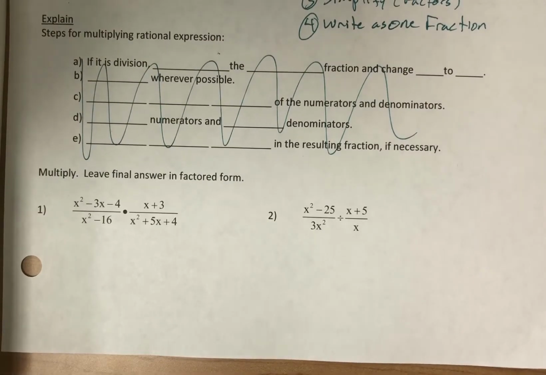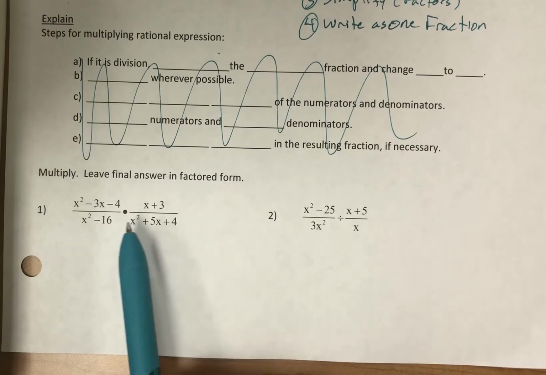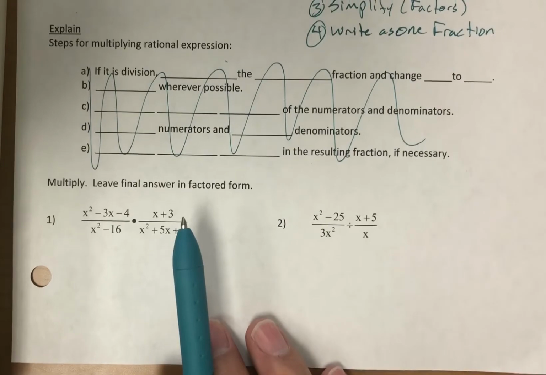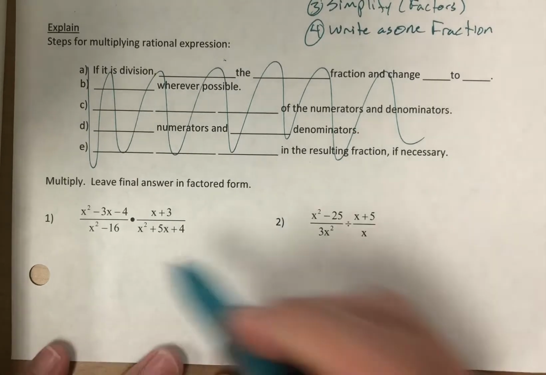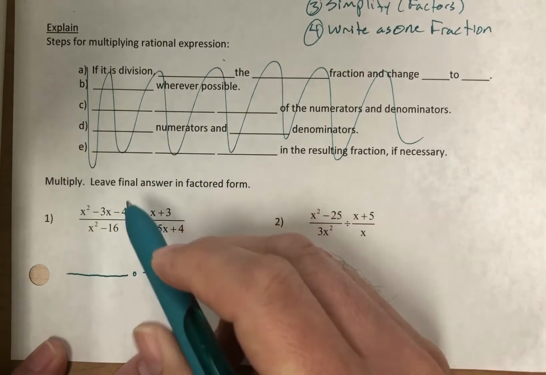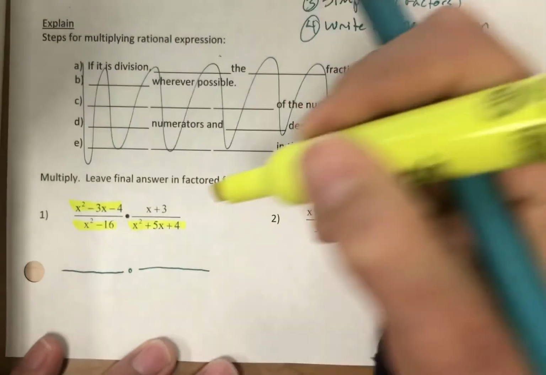I look to see if this is division. It's not division. So the first thing I do is to see if this can be factored. It can, so I'm going to rewrite the whole thing as a fraction. The things that can be factored are the things I just highlighted.